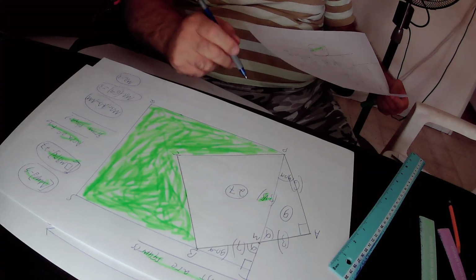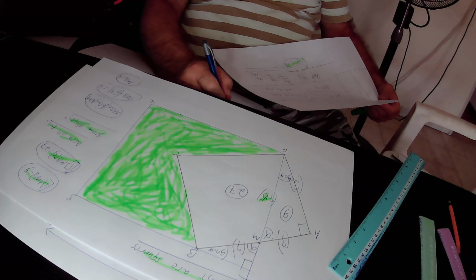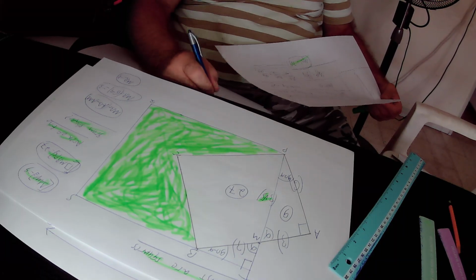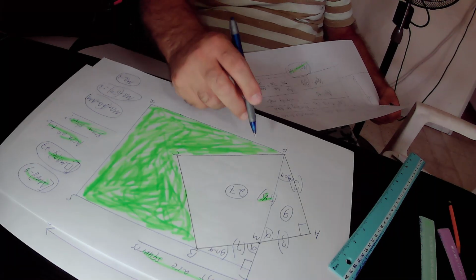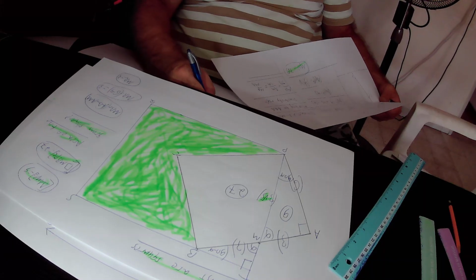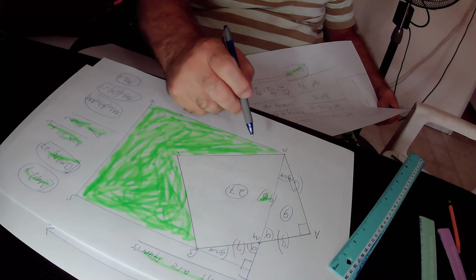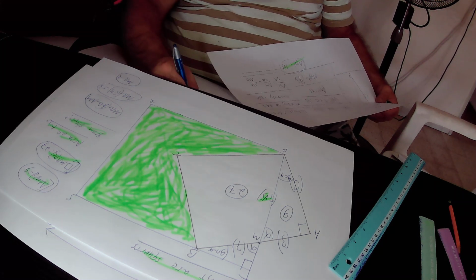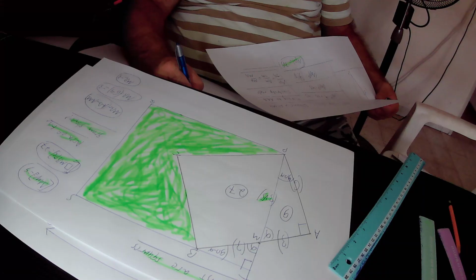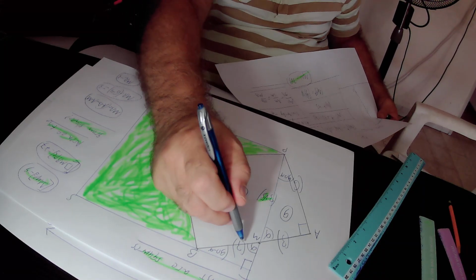TB is the missing side, so we leave it as it is. And it is equal to AM. AM is 3 over TM. TM is the missing side, so we leave it as it is. And it is equal to MP. MP is 3 times square root of 5 over MB. MB is 3.